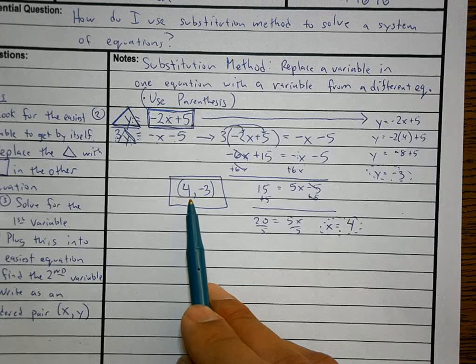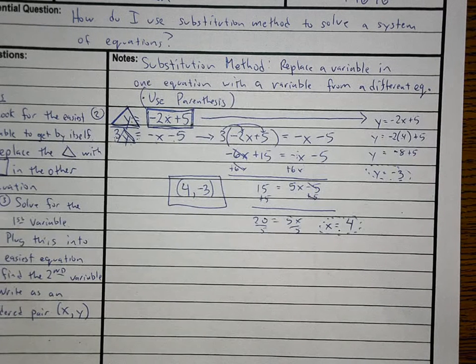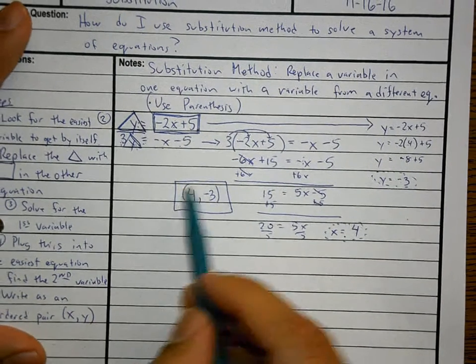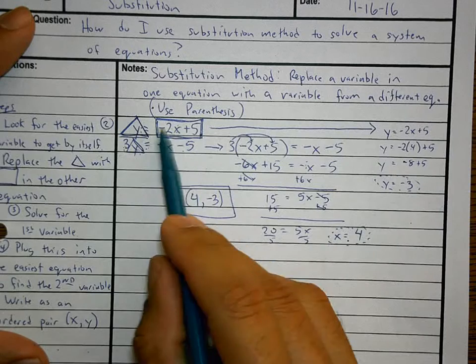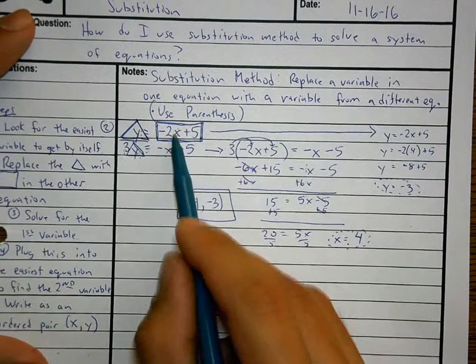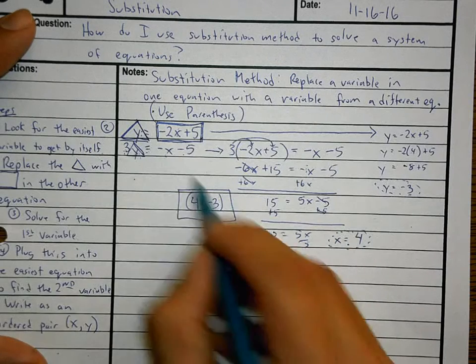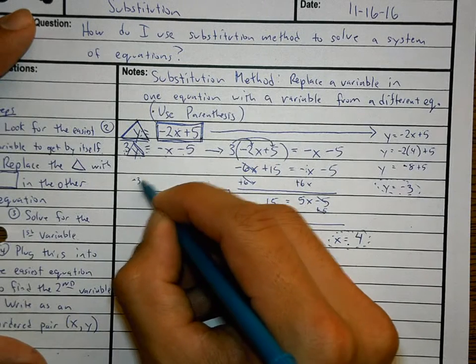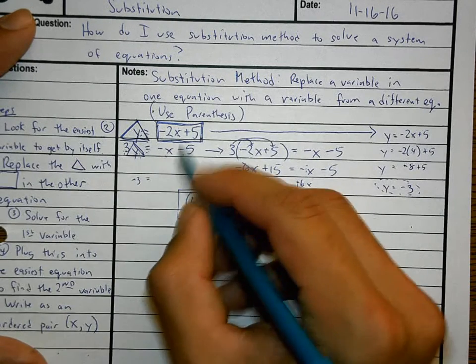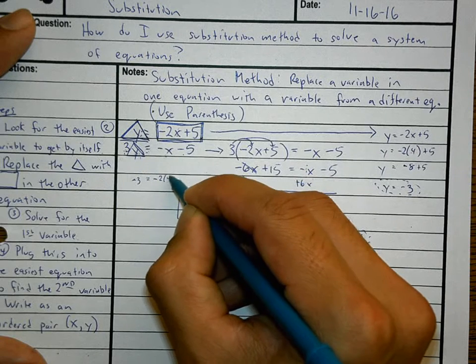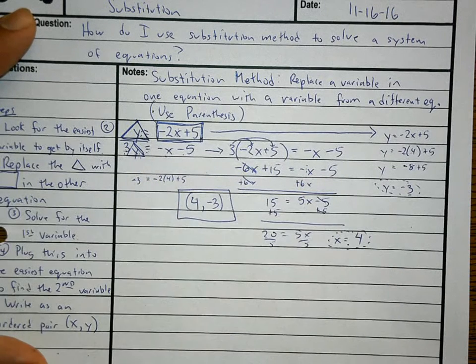4, negative 3. And as a matter of fact, for those of you who want to know, am I right? Did I do this correctly? You can find out by plugging this into the top equation. If you plug in the 4 for x and negative 3 for y, negative 3 equals negative 2 times 4 plus 5. If you work that out, it should work. You can check your solution.